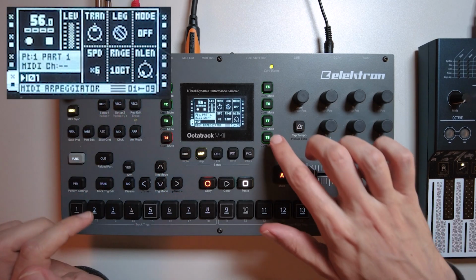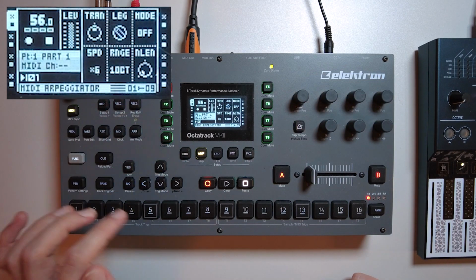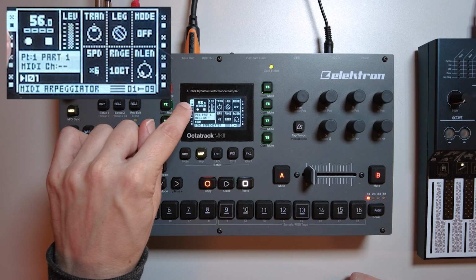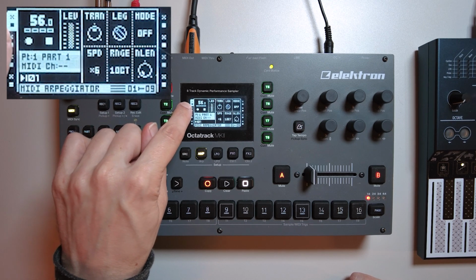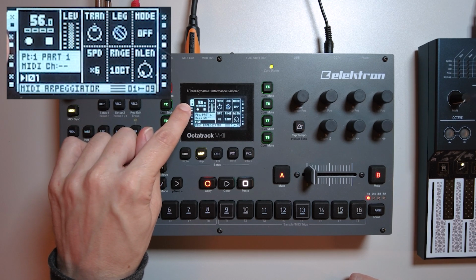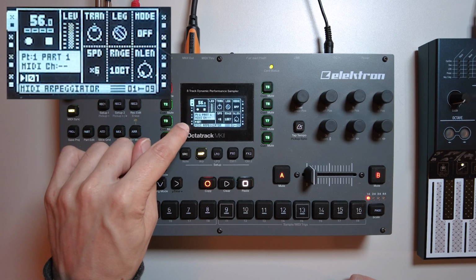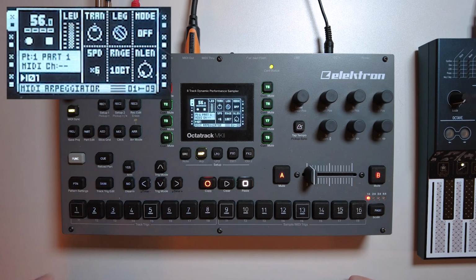You can select the tracks by just pushing one of those buttons, and then on the screen you can always see what MIDI channel it is assigned to. Right now there's a little X, which means it's not assigned to any MIDI channel, and then below that, just like in the audio section, you can see whether the track is playing or not.